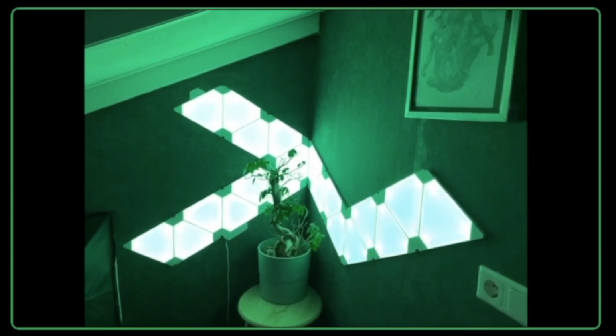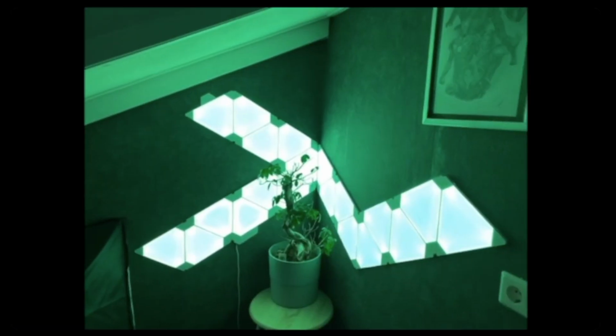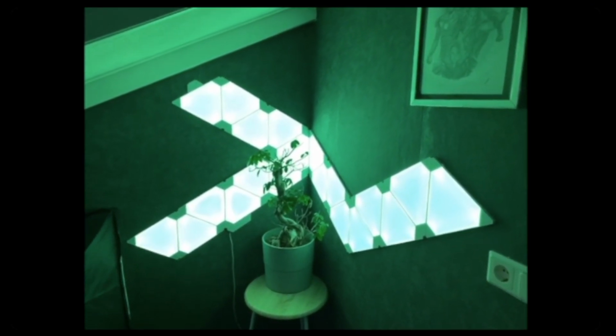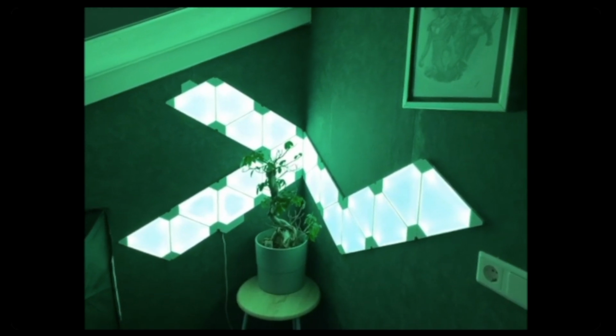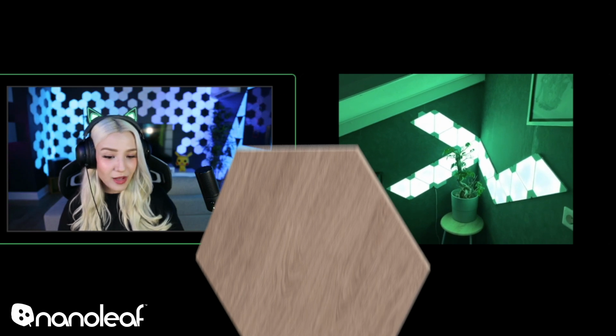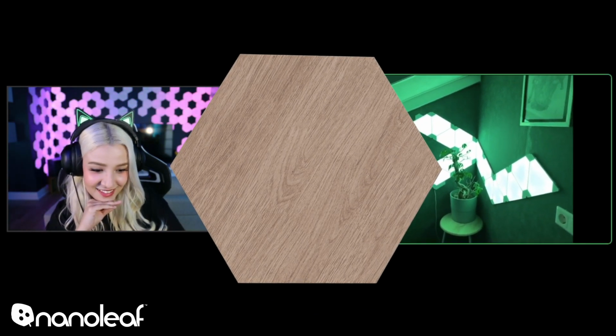Wow, we got canvas. We got light panels and a corner setup, guys. We love a corner setup. I've been hanging there for about a year now. Yeah, a year. Wow, that looks so good. So I see that your room has a green kind of woodsy theme. I have a couple questions for you. Number 1, have you heard of Nanoleaf elements? The elements, yes, we have them. I have them, but not in my room.